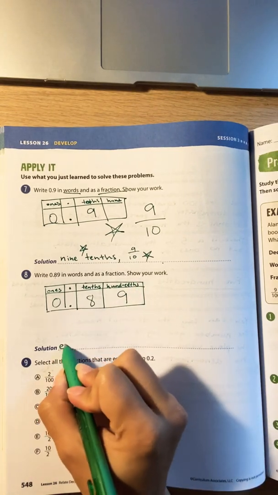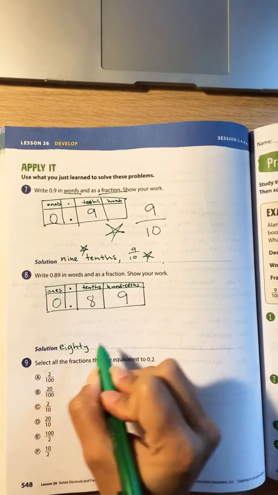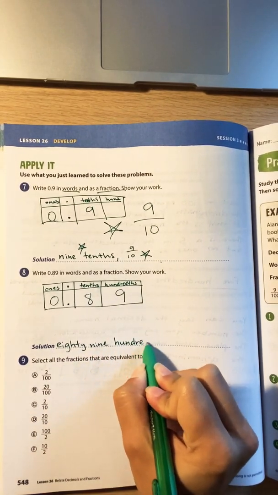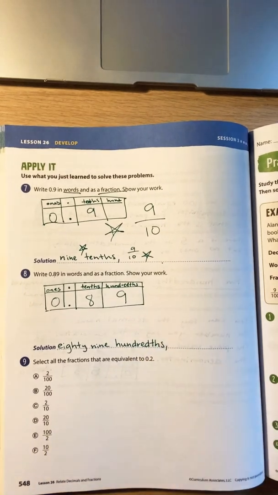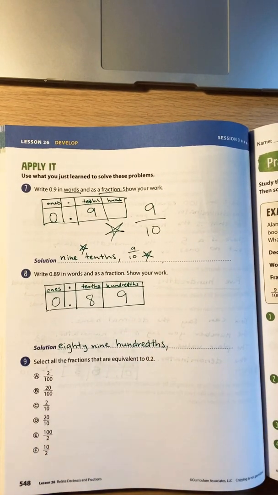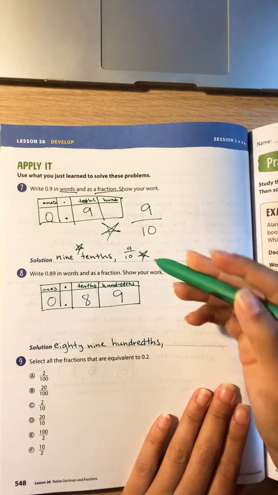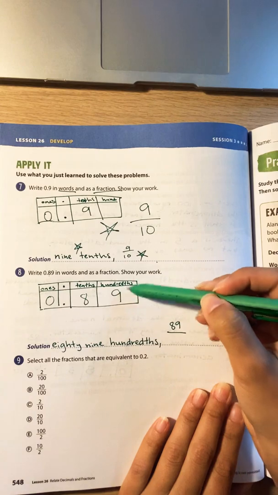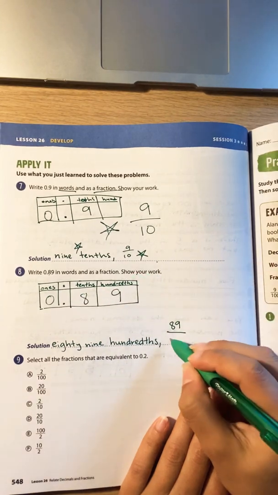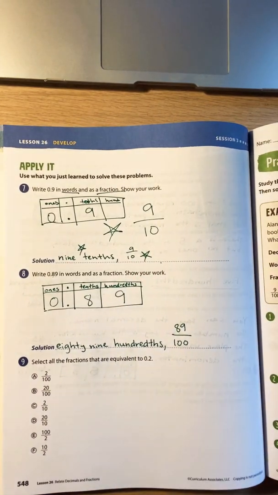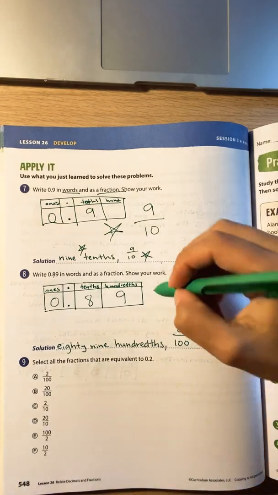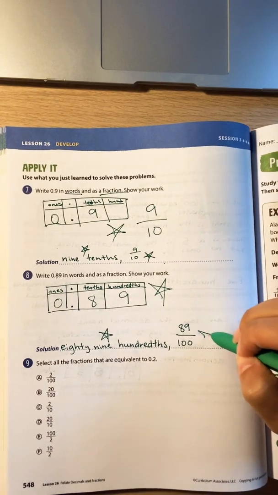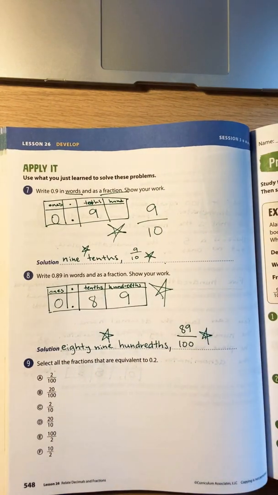So how do I write that in word form? 89 hundredths. Okay, and what fraction is that? The number I said was 89, remember, and that's going to be your numerator. And the place value I said was hundredths, 89 hundredths. So 100 is going to be my denominator. Star for showing your work, star for 89 hundredths in word form, star for 89 hundredths in fraction form.